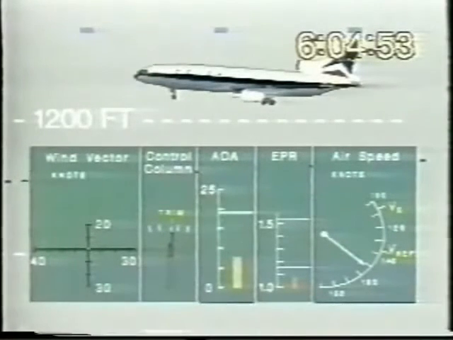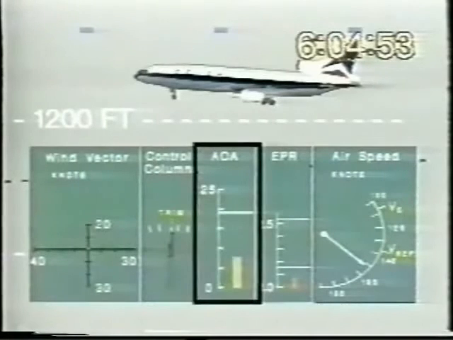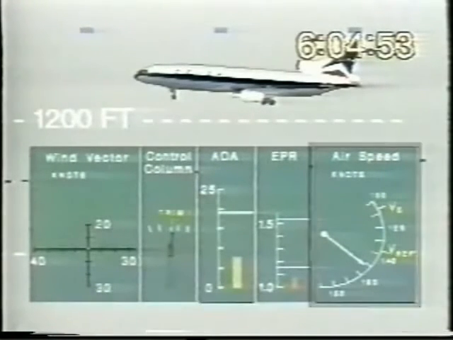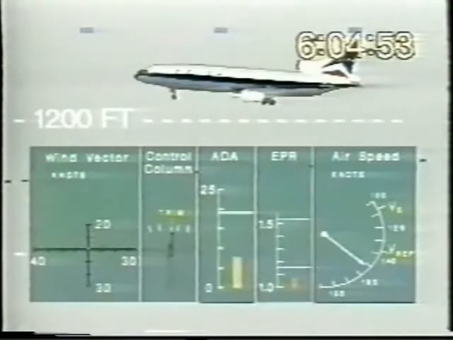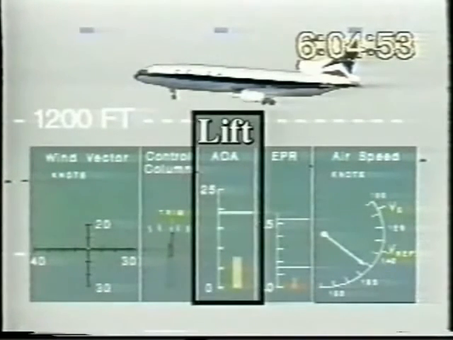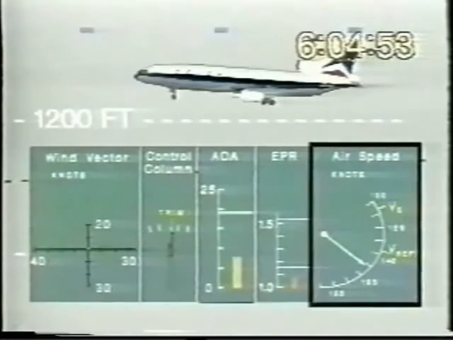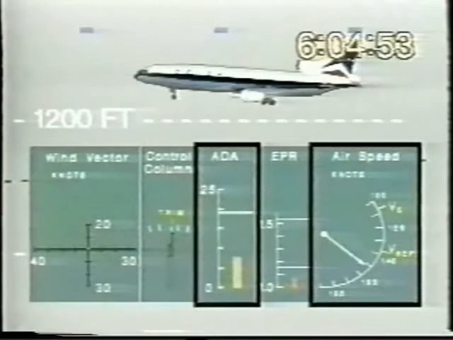What I want you to watch on this run is the body angles of the airplane and these two things, AOA and airspeed. I hope at this point you will agree with me. Airspeed is energy. And AOA is lift. And we're going to watch energy and lift play out in this scenario.